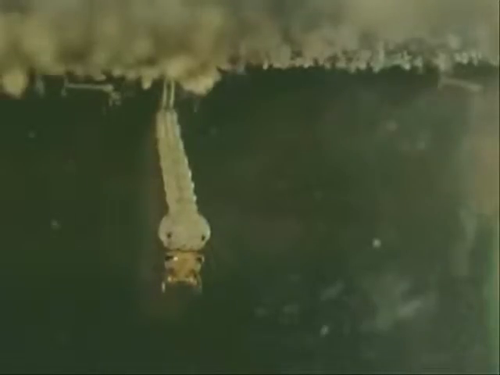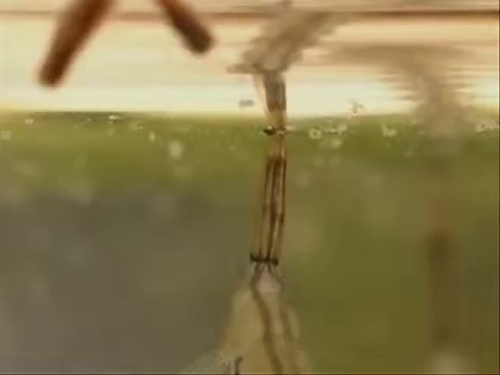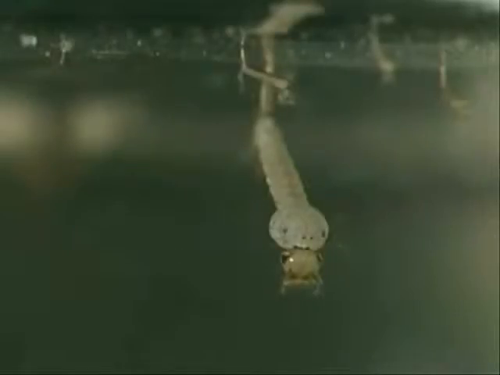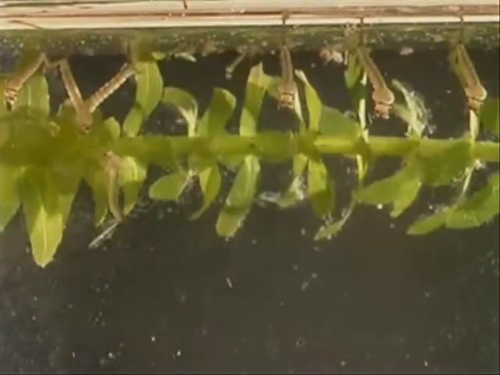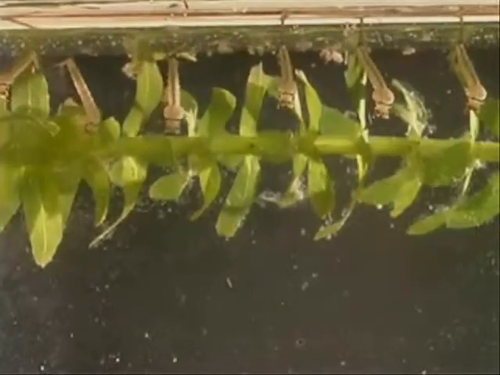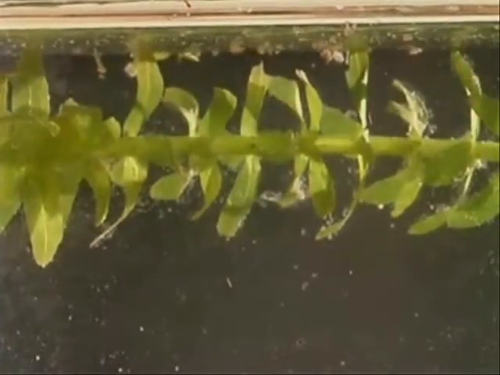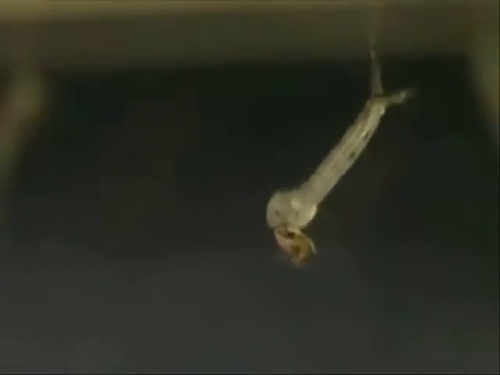The larvae live at the surface of the water and breathe through a tube. As the larvae grow, they shed their skin a few times. If mosquito larvae need to hide from predators, they can swim and dive below the water's surface. Mosquito larvae live a few days to a few weeks before they turn into pupae. They stop feeding just before they turn into pupae.